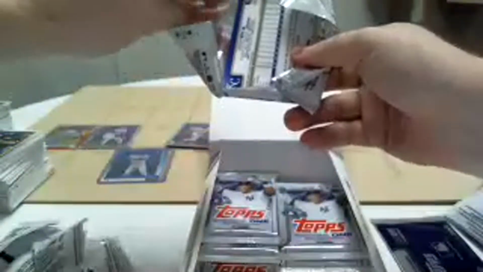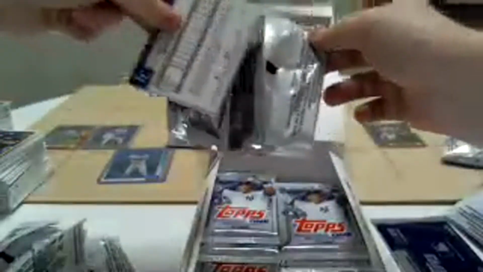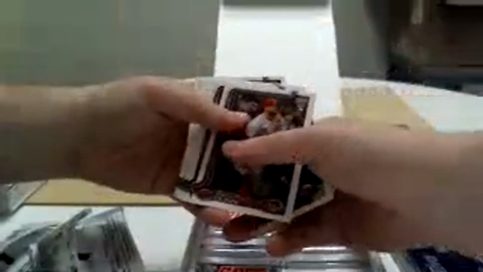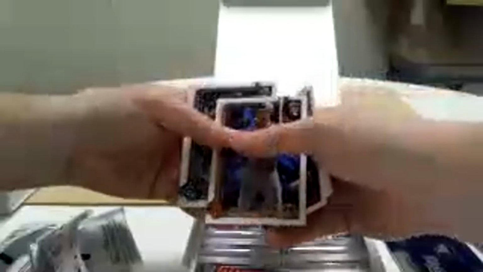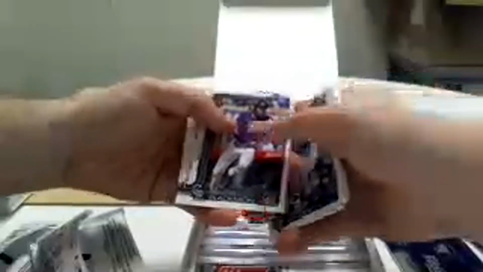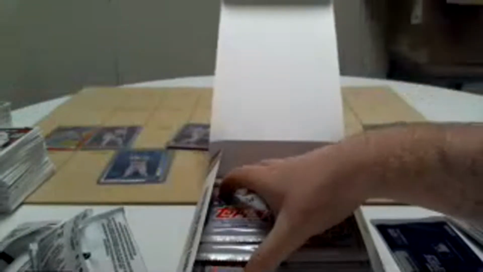Okay. Right. Lane Thomas, Connor Joe, Blake Dunn, Toglia, Renfroe, Singer, Mason Winn, Grant McCray, Blaylock, Blackmon, Cronenworth, and Bobby Witt Jr. Nothing much in there.